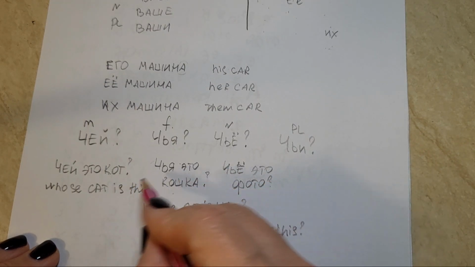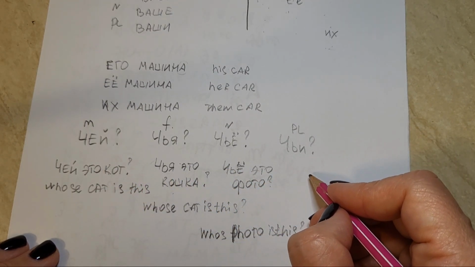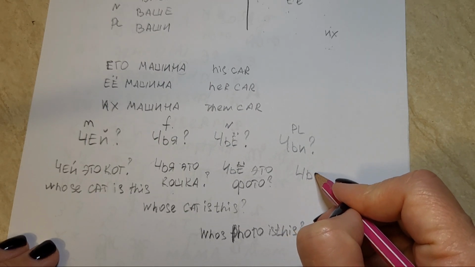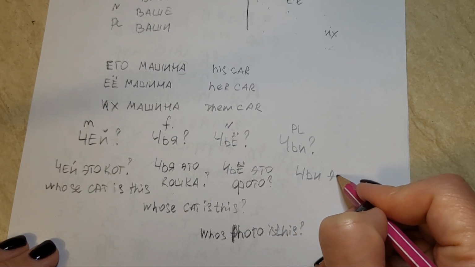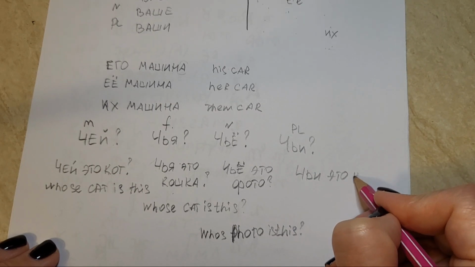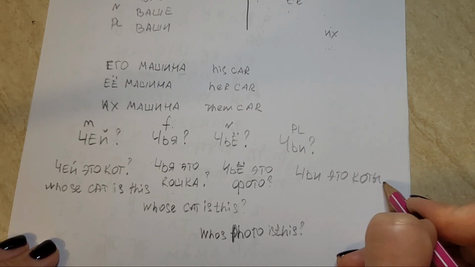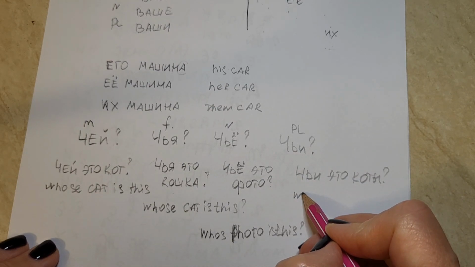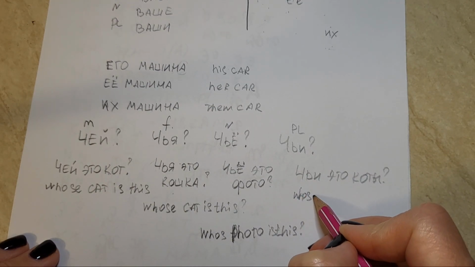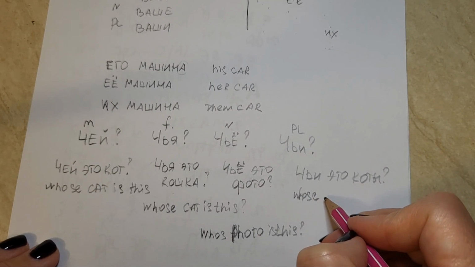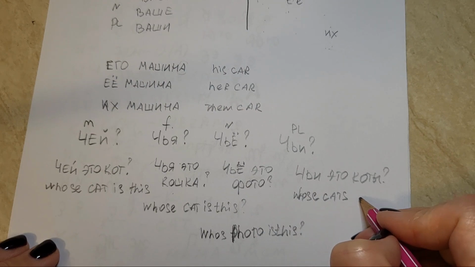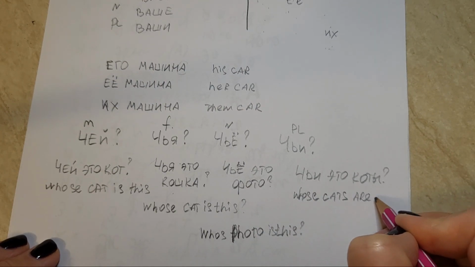For example, speaking about cats. Чьи это коты? Whose cats are these?